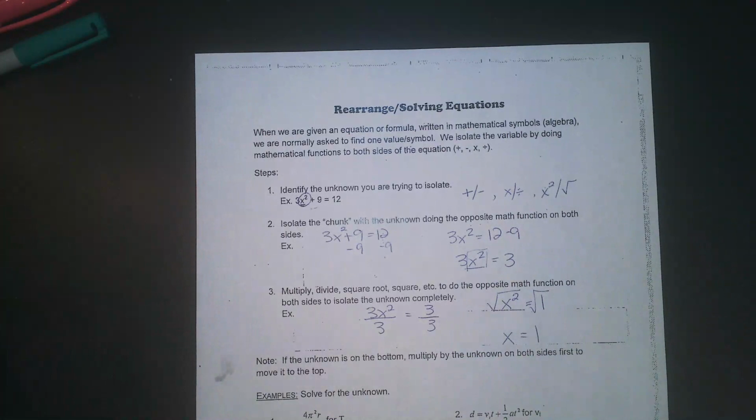In the beginning of doing all of these rearranging formulas, it is quite common and acceptable to do these in single step motions, but eventually you'll get to a point where you're comfortable and you'll be able to see how you can move things in bigger chunks.